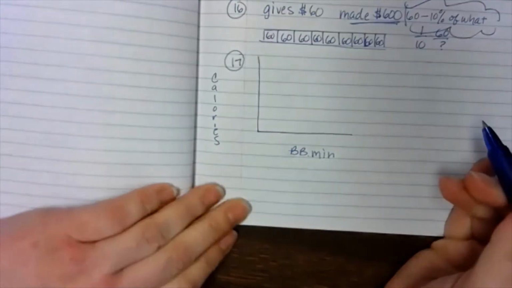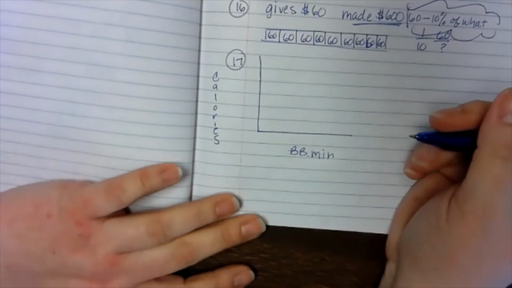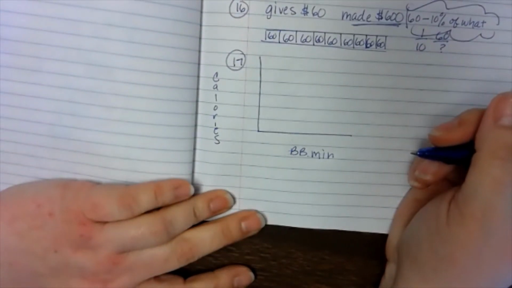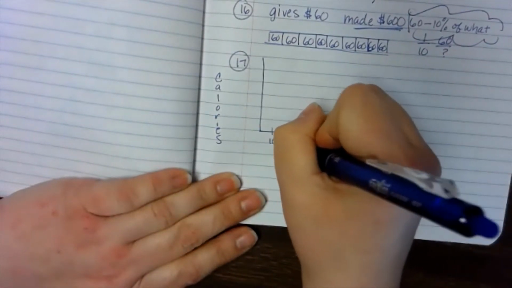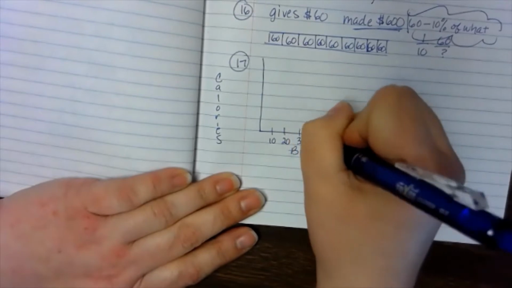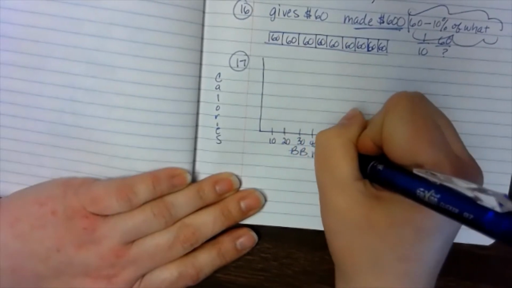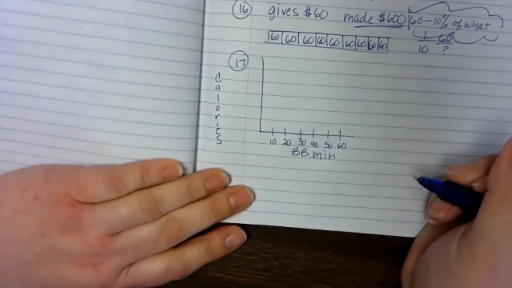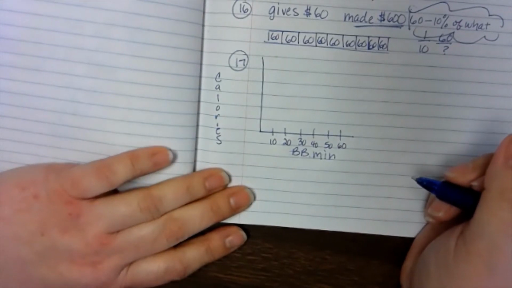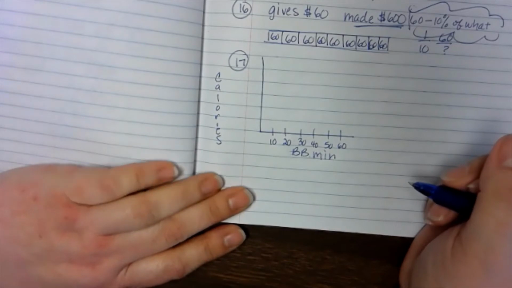All right. 10, 20, 30, 40, 50, 60. Okay, so this is pretty straightforward. So I'm going to go 10, 20, 30, 40, 50, 60 on my minutes. Okay, so calories are a little different.